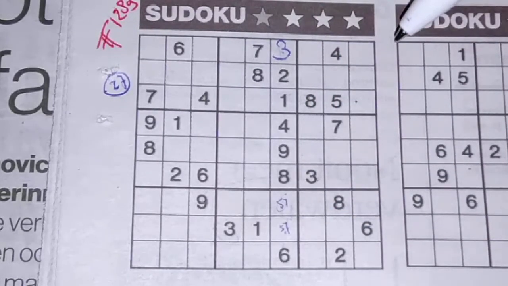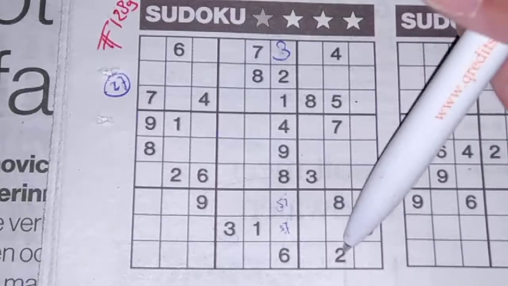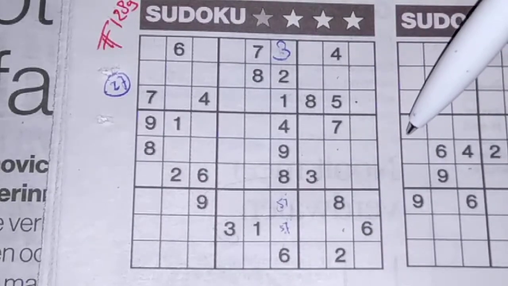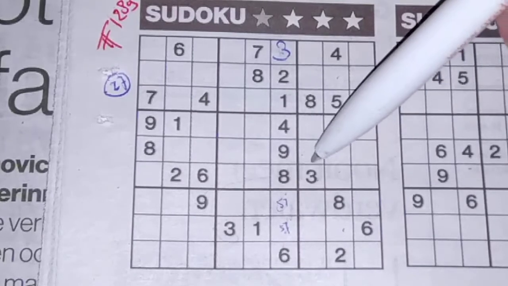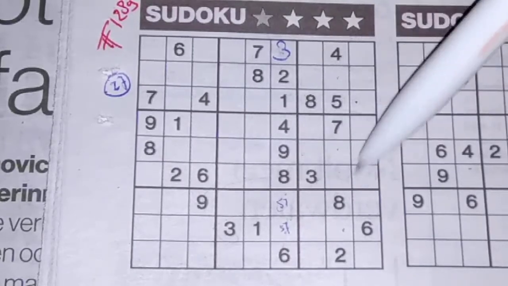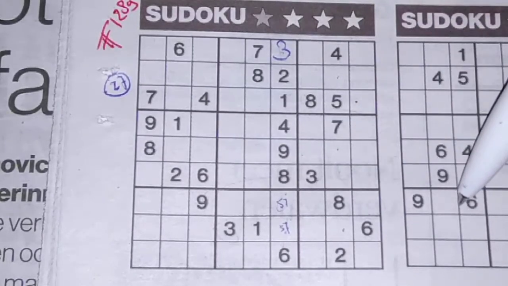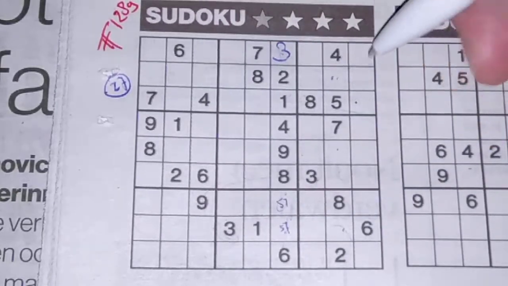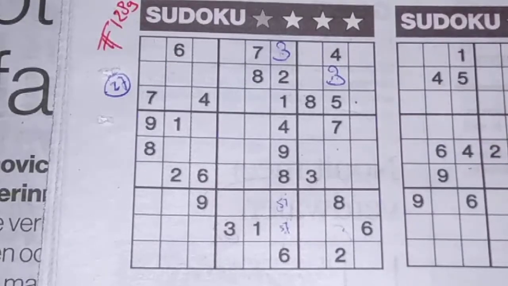How about the number? In this column, 4 missing numbers. One of the missing numbers is 3. We see here 3 in this big square, so no 3 in those 2 boxes. Here also a 3, so no 3 in that box. 1 box left for the 3 should be there.